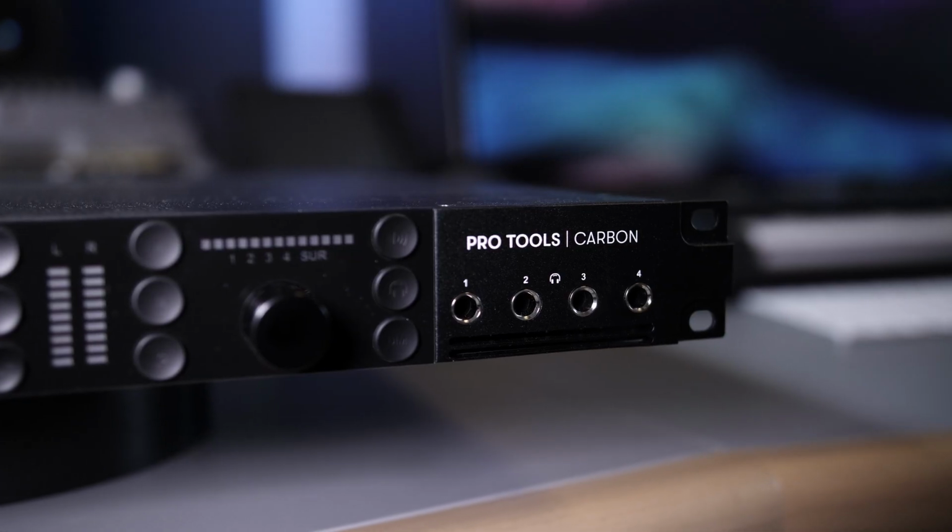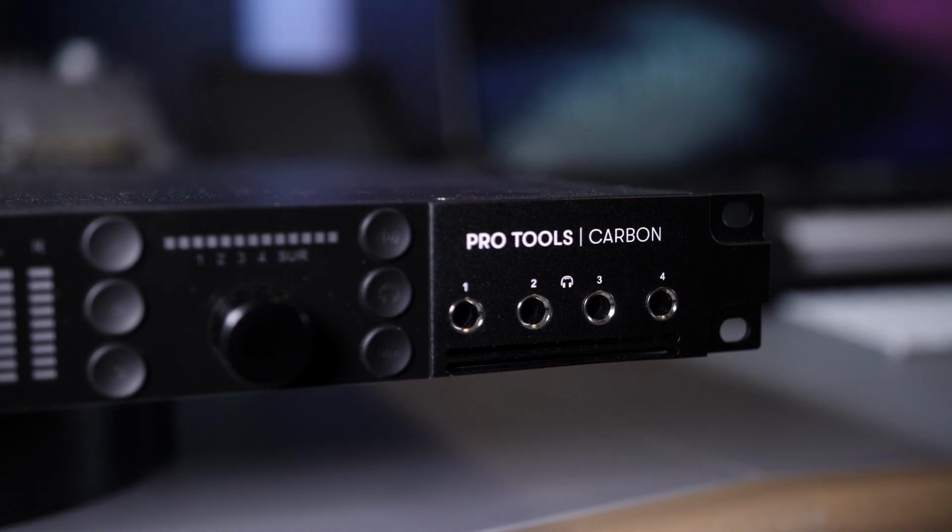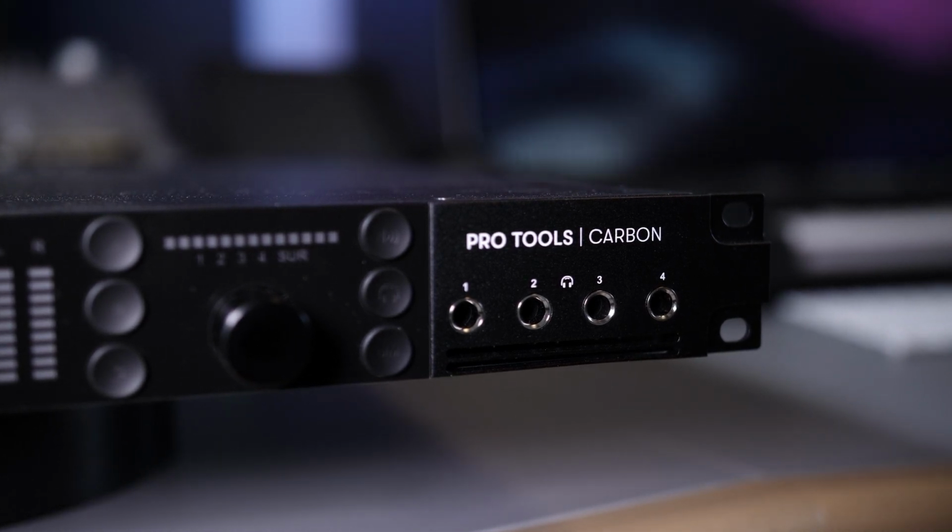On top of these outputs, there's no less than 4 separate headphone outputs. These have completely independent converters, which means you can pretty much run your entire band just off these 4 headphone outputs and have completely independent mixes.